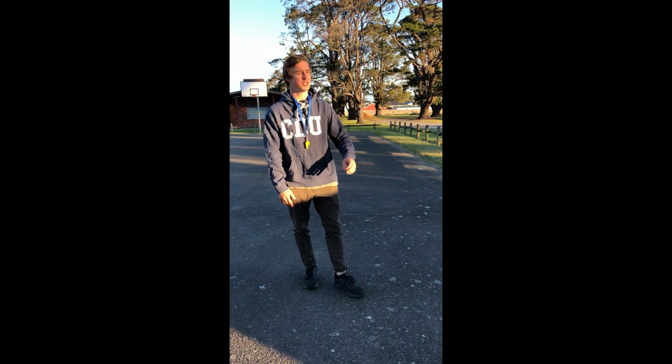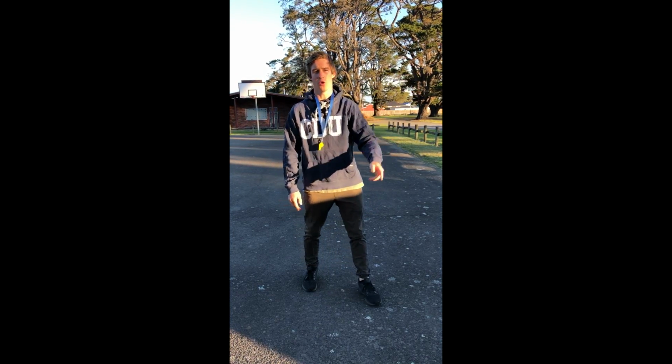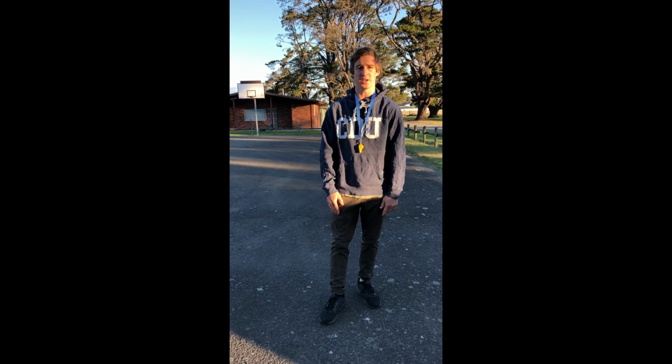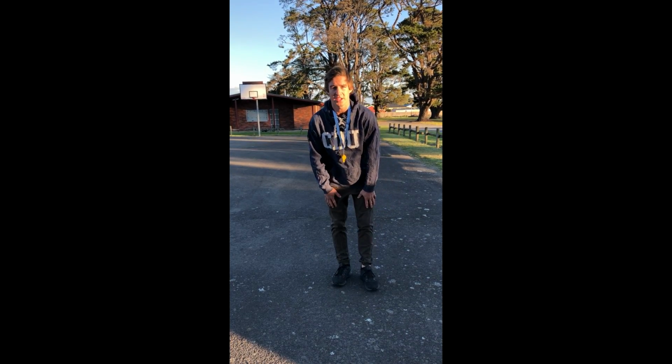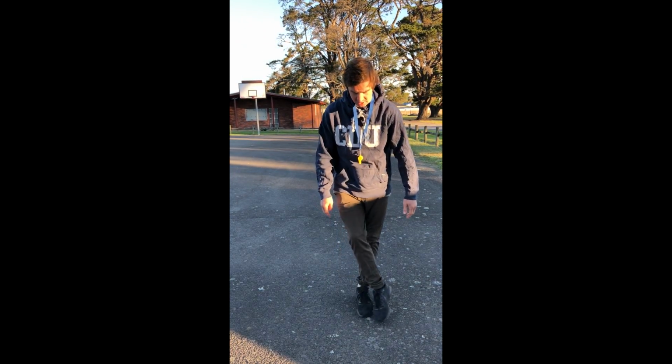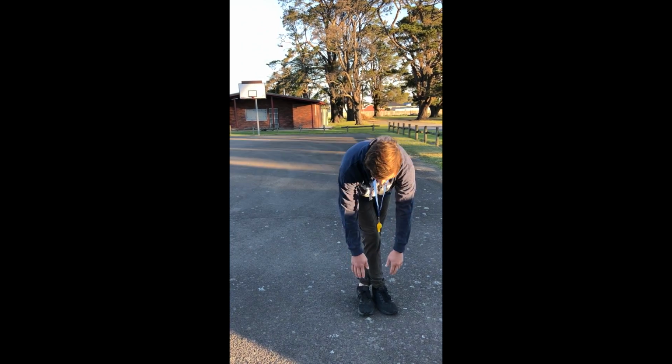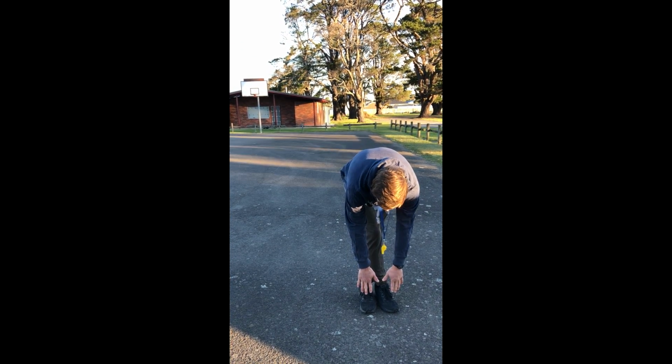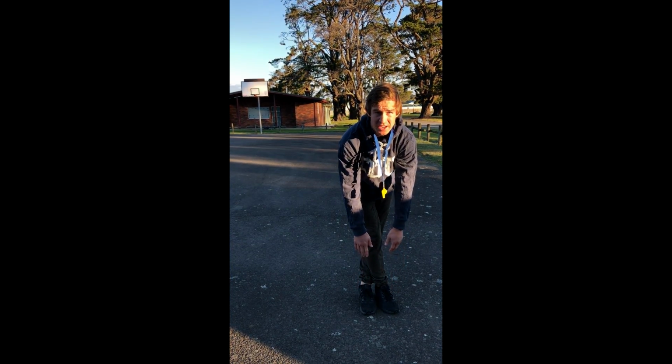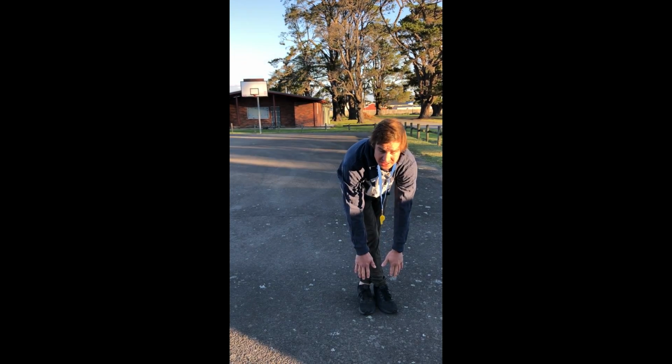So can we just do a light jog over to those trees and back, or if it suits you more, you can do a fast walk. And we're going to go on with our stretching. So we'll start from the bottom of the body and move our way up. So we're doing our calves here. And remember, if you can't touch your toes, it's okay. Just go as far down as you can and hold it for 10 seconds. Don't bounce it.